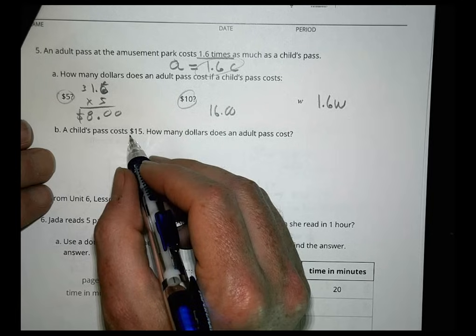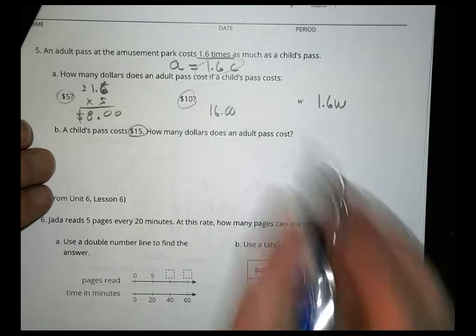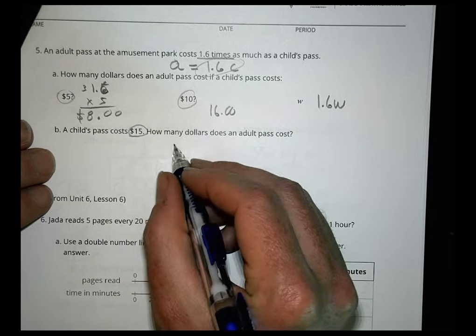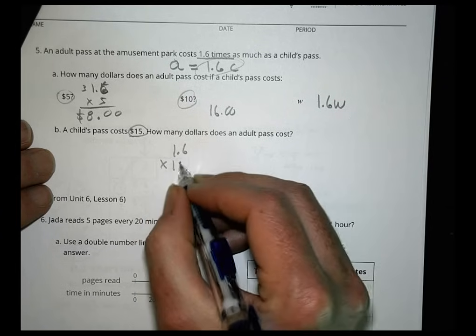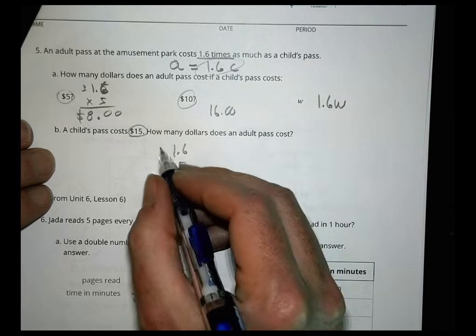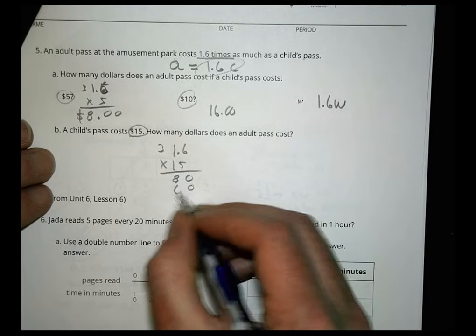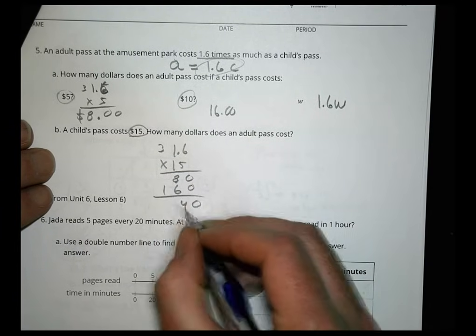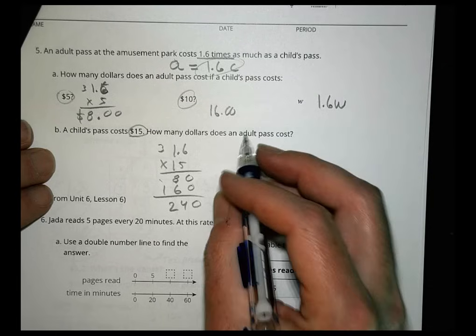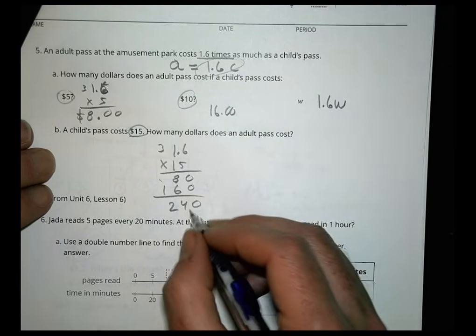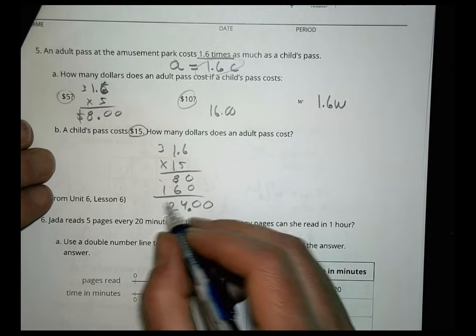Okay, what if the child's pass costs $15? How much is the adult pass? Again, I could do 1.6 and multiply it by 15 to find that out. So we have 30, we have 8, and then we have 1 times 6 is 6, and 1, so we have a total of 24, but we have a decimal here, so we would call that $24.